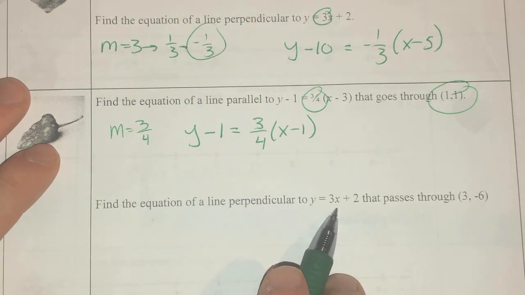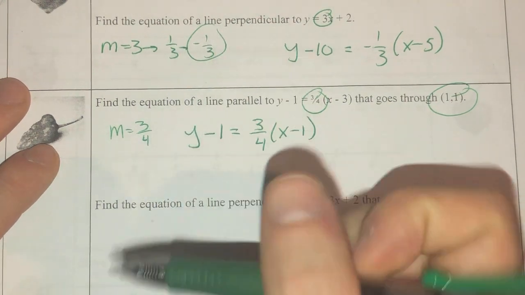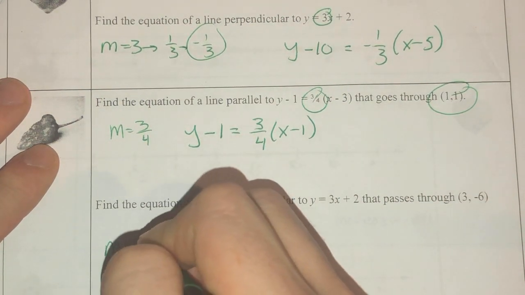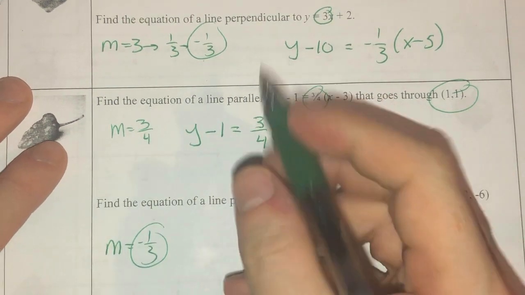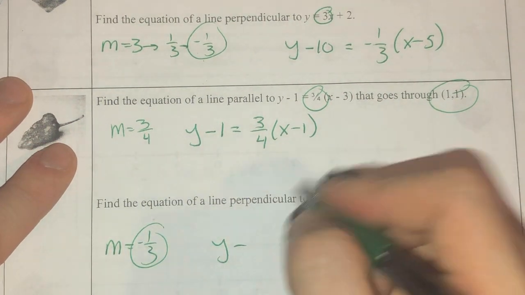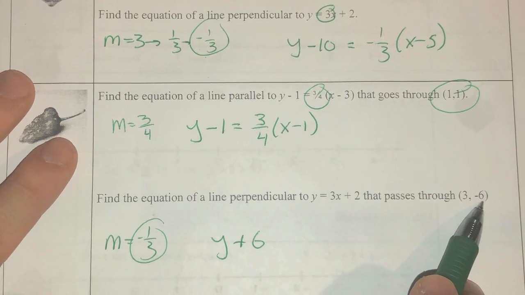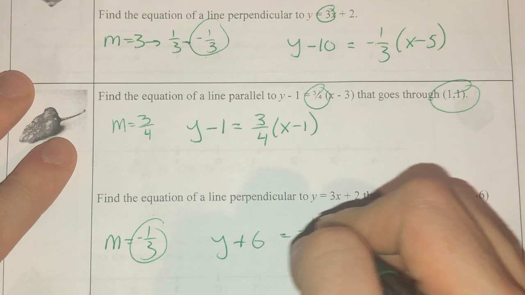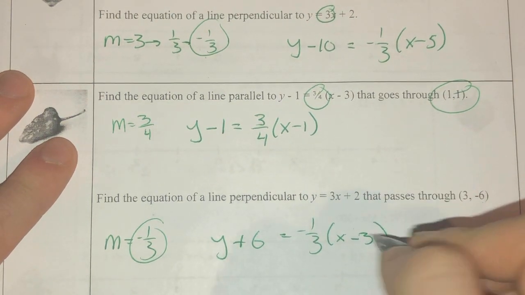Now, I'm going to do the next one. Again, from the previous problem, we already know that the slope is going to be negative 1/3. If you didn't see how we did that, I recommend you go back and take a look at it. So I'll get y plus 6, because it's minus negative 6, equals negative 1/3 times x minus 3, okay?